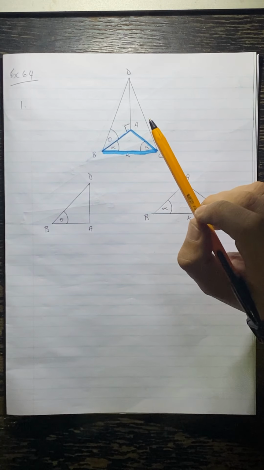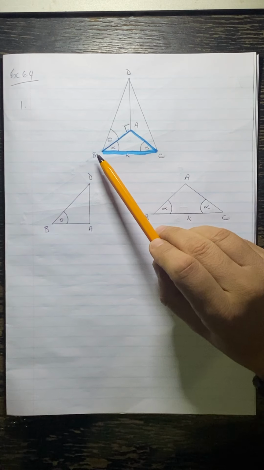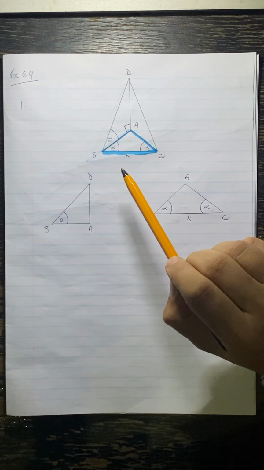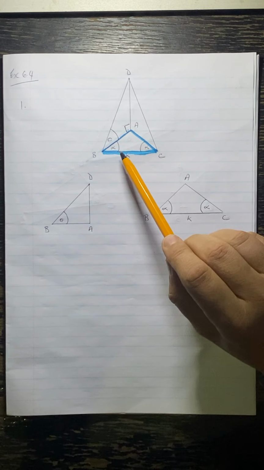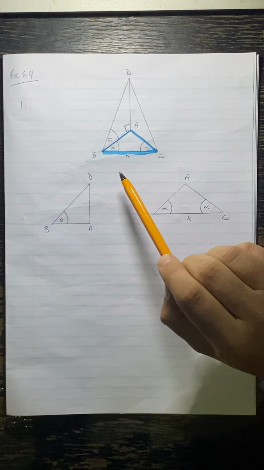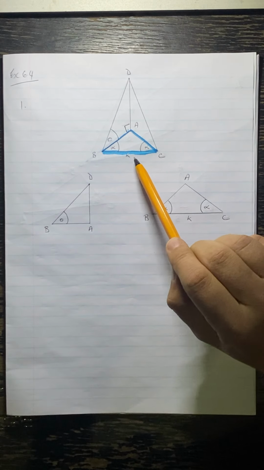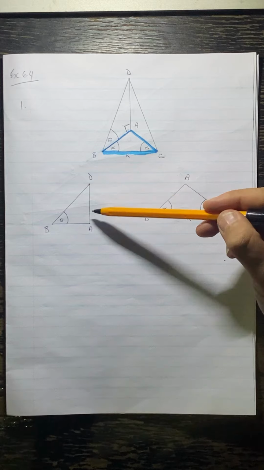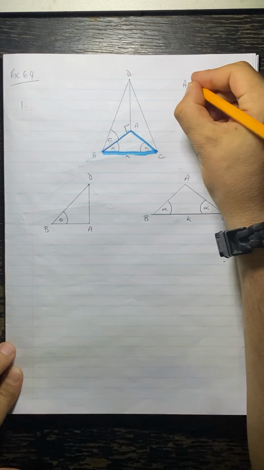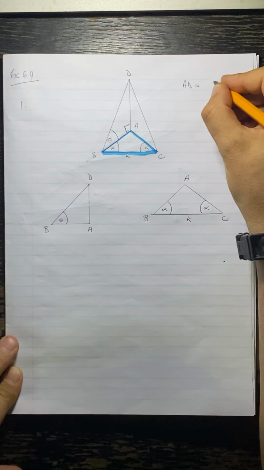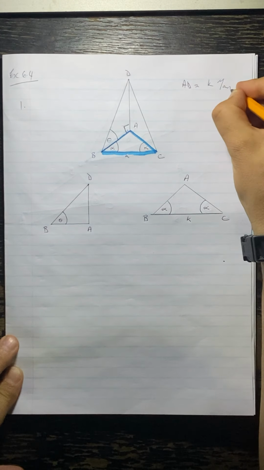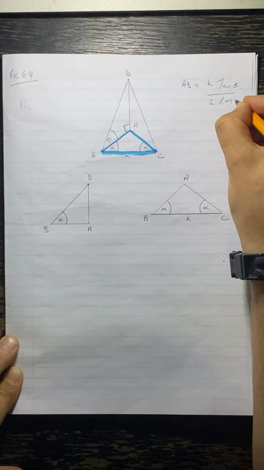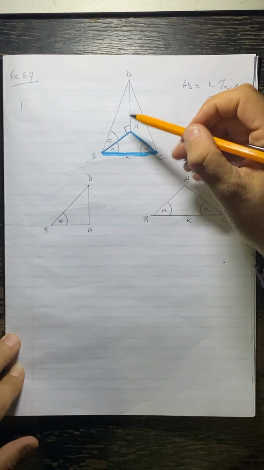It goes on to say if the angle of elevation from B of the top of the cliff D is theta, and we have that ABC is alpha, and the distance between B and C is K meters. We need to prove that AD, this length over here, is equal to K tan theta over 2 cos alpha, sorry. So that's what we need to show AD is.